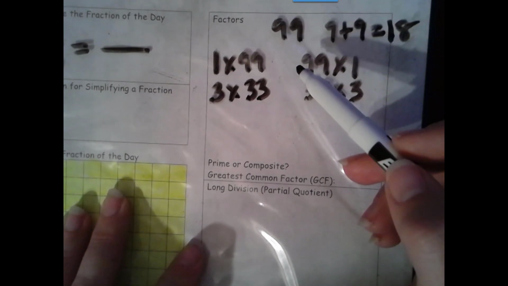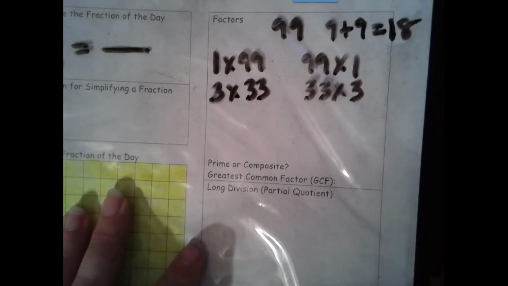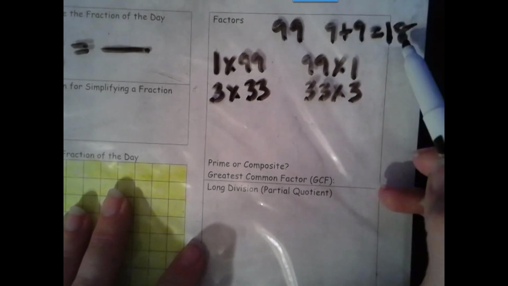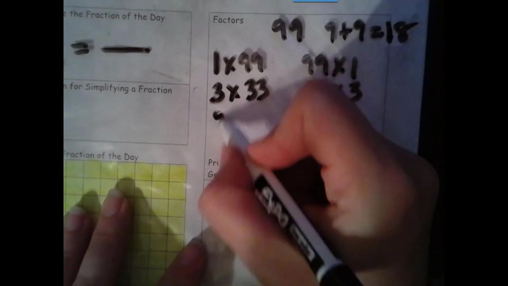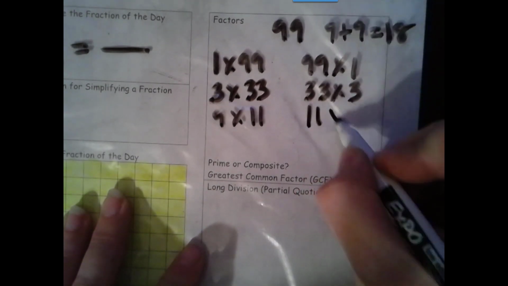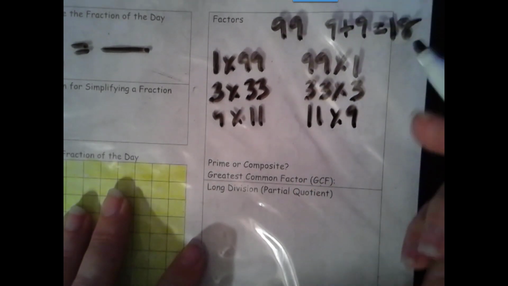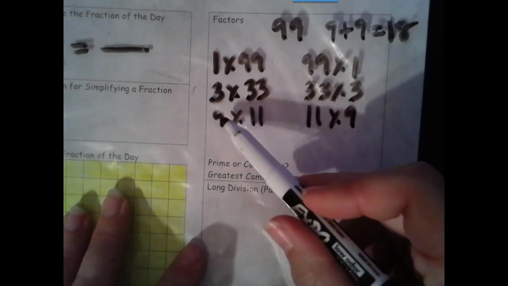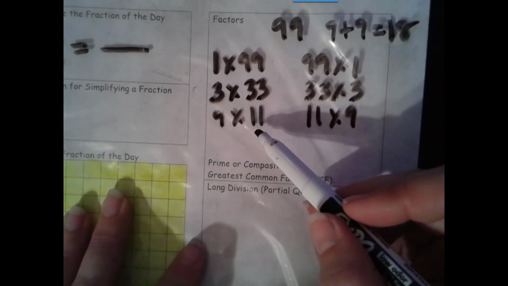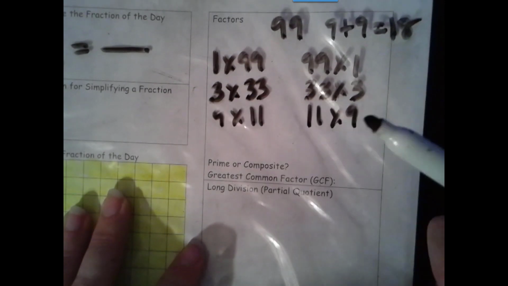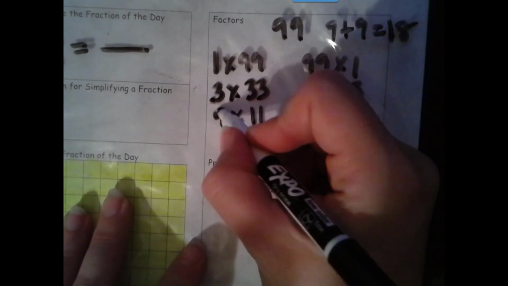We try 9. The rule for 9 is the same as the rule for 3. We add the digits together. We get 18. 18 is a multiple of 9, so 9 is a factor. 9 times 11, 11 times 9. And there's only one counting number or natural number between 9 and 11, and that is 10. And 10 is even, so it won't work. Also, it doesn't end in a 0, so 10 will not work. So we get to 11, and we are done.